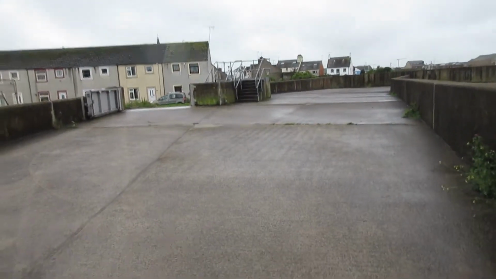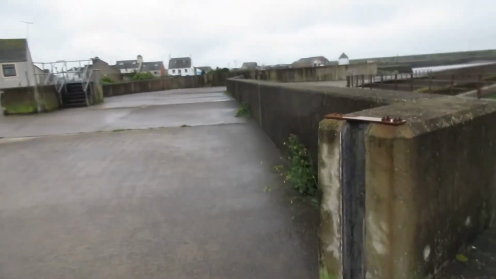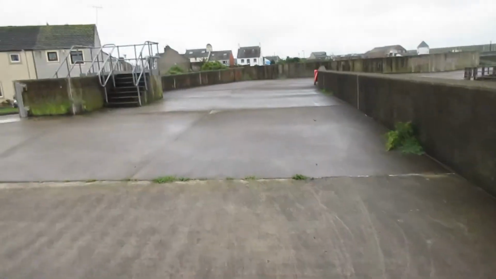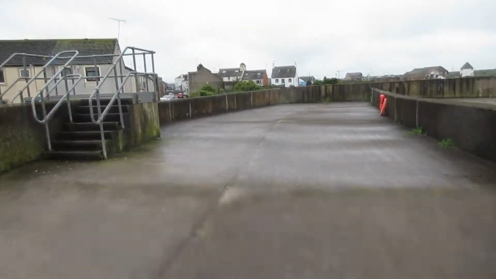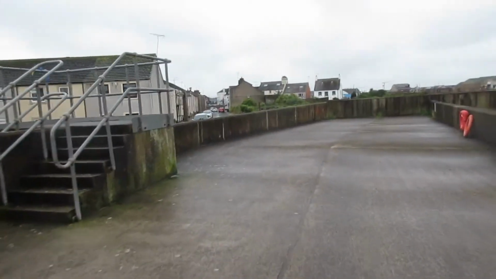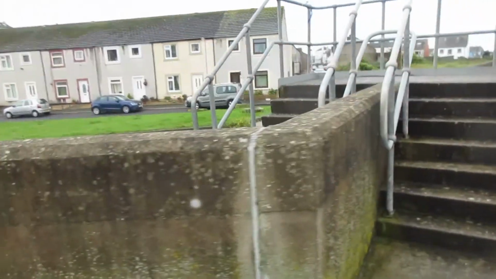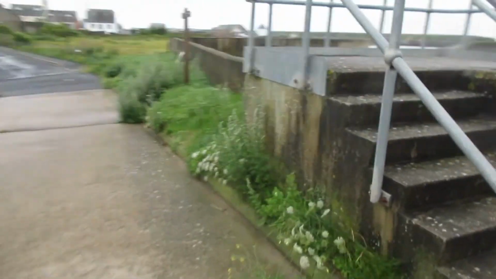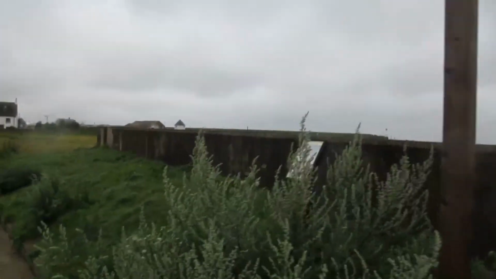Now I'm a bit confused at this point as to where the track goes. I thought it was going to curve around to the right. I don't think that goes anywhere. And I did notice just here, there's the sign, England Coast Path, the other side of the wall, so it goes around here for a little bit. That's it. And Maryport is now half a mile.